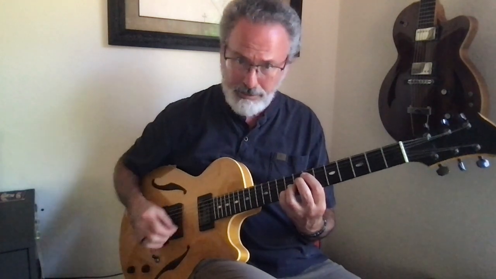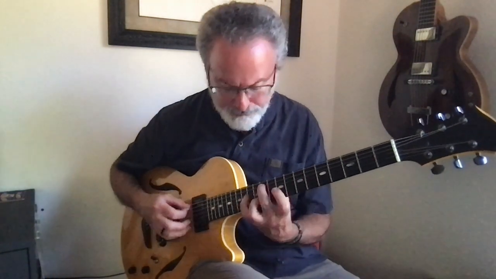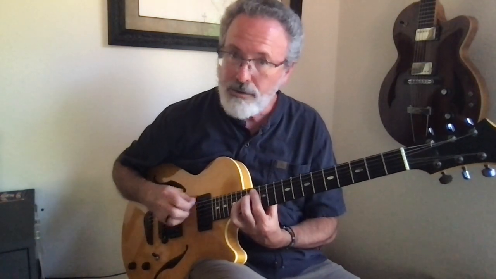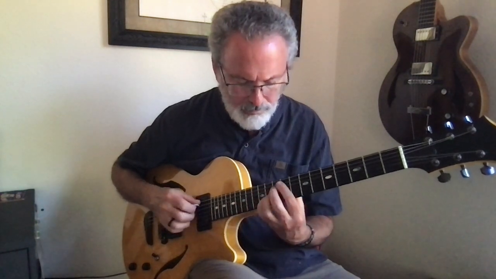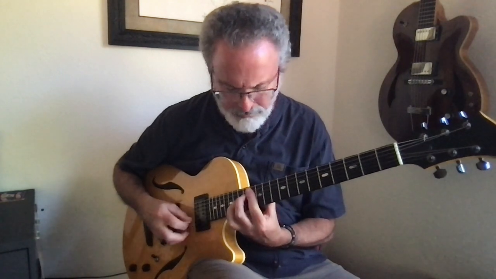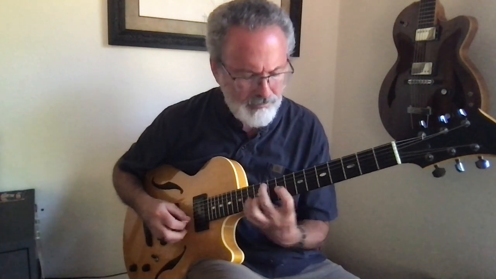Here's my E Lydian sound. Now if I invert this chord, I get these kinds of sounds, these same inversions that I was talking about before. So those are inversions of that same voicing, that Lydian sound.